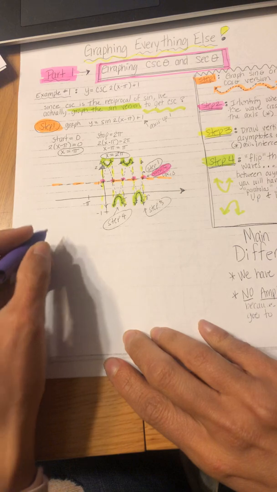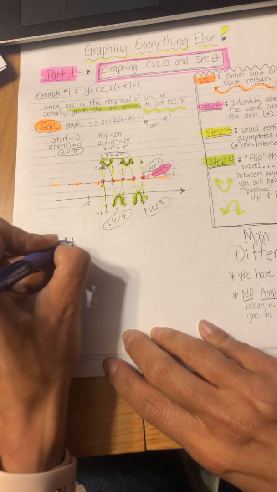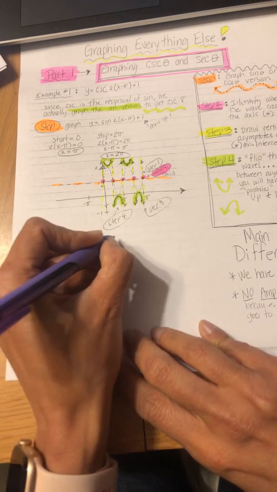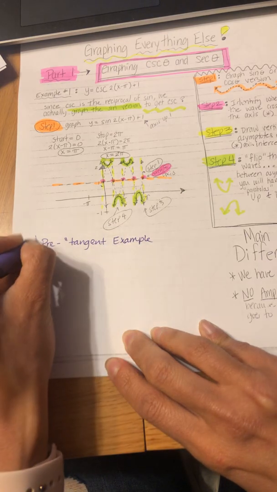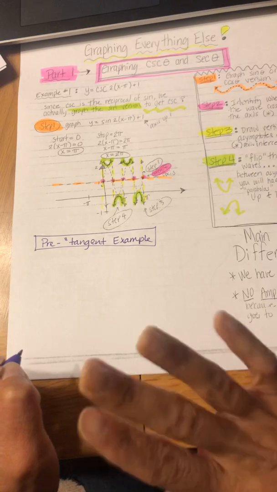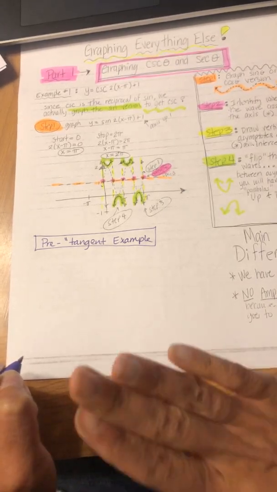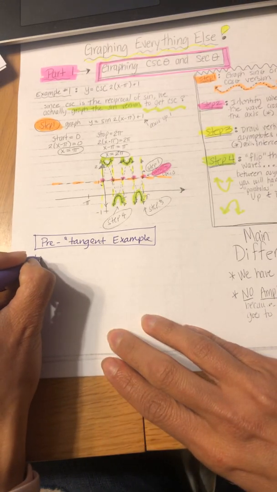Okay, for the pre-tangent example, that's what it's called. Pre-tangent example. Okay. We're going to do just like we did when we were showing you how to graph the sine and the cosine wave. We started off with a t-chart.